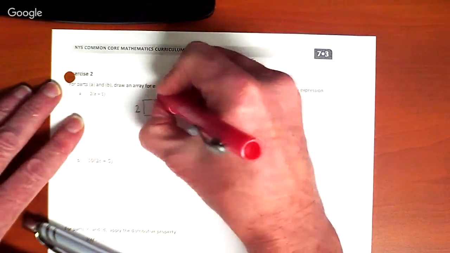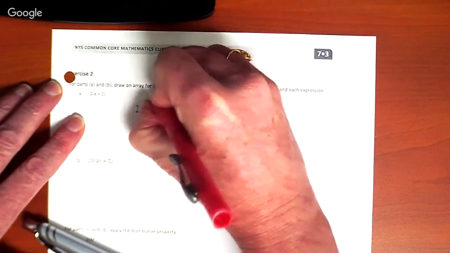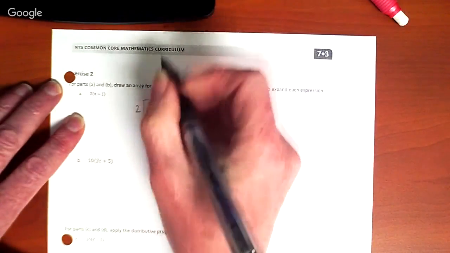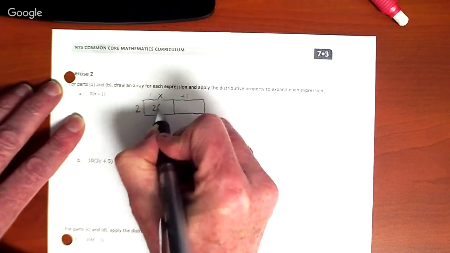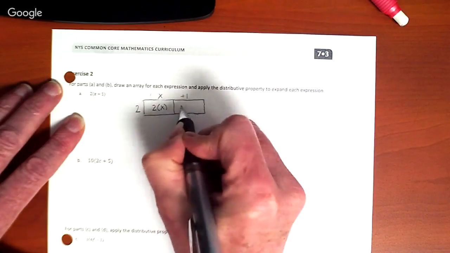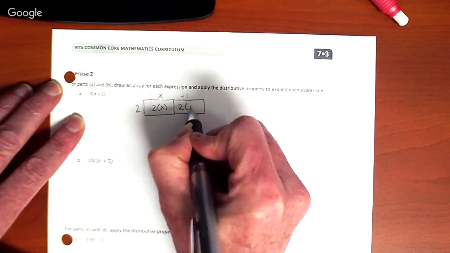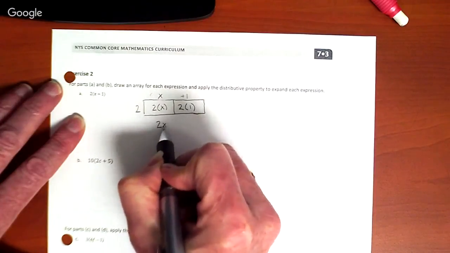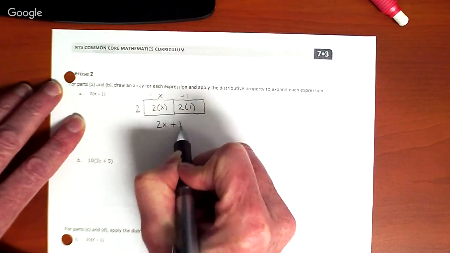That x is a little big, so I'm going to erase it and make it smaller. So we have 2 times x and 2 times 1. So we have 2x plus 1.